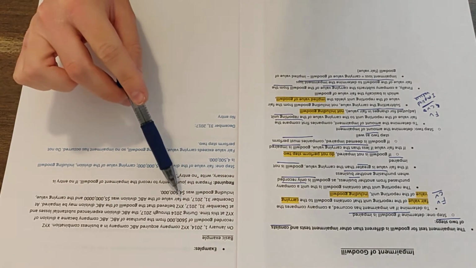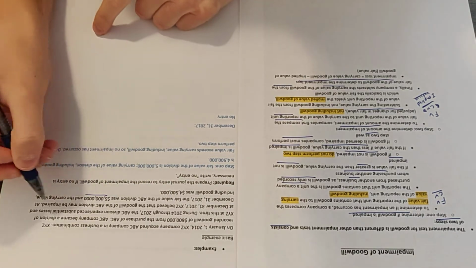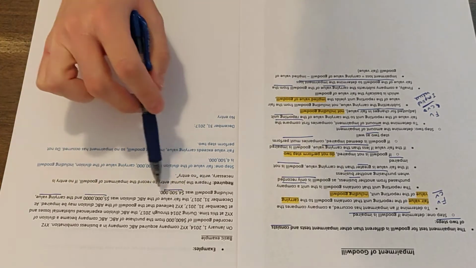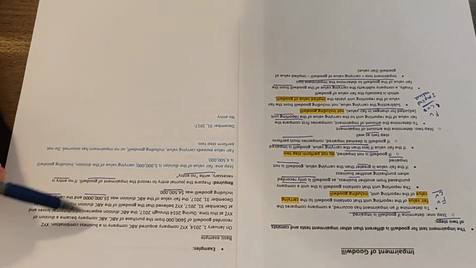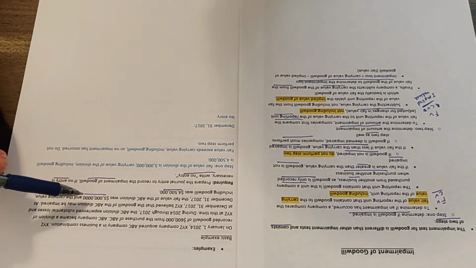At December 31 of 2017, the fair value of the ABC division was $5 million, and the carrying value, including goodwill, was $4.5 million. Okay, so basically, it tells us that the fair value is $5 million, and the carrying value, including goodwill, is $4.5 million. It says, prepare the journal entry to record the impairment of goodwill. If no entry is necessary, write no entry. So again, there's a lot of information in this problem. It's kind of just giving you a bunch of background information. We don't really need a lot of this information in this problem, but let's see.